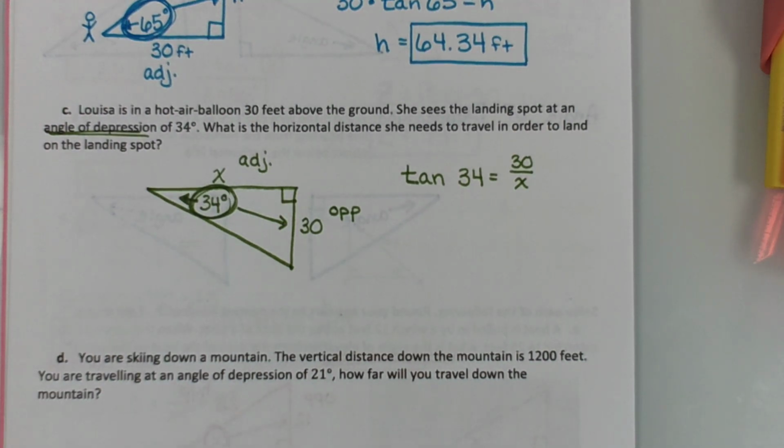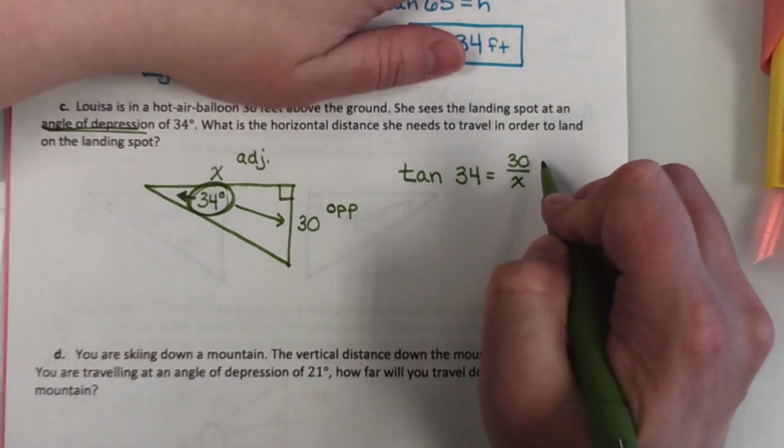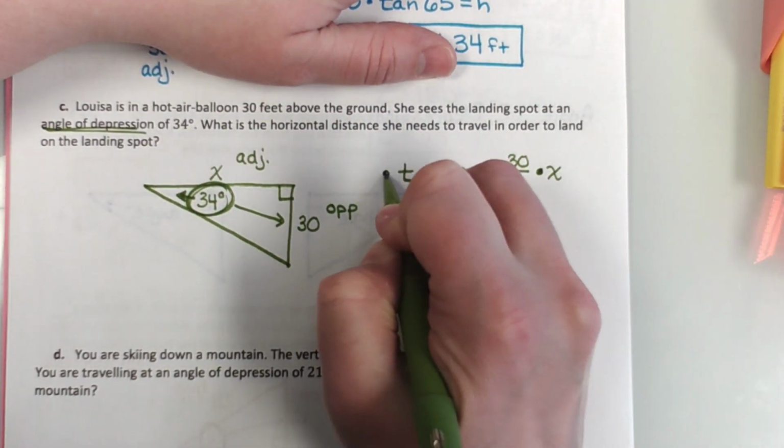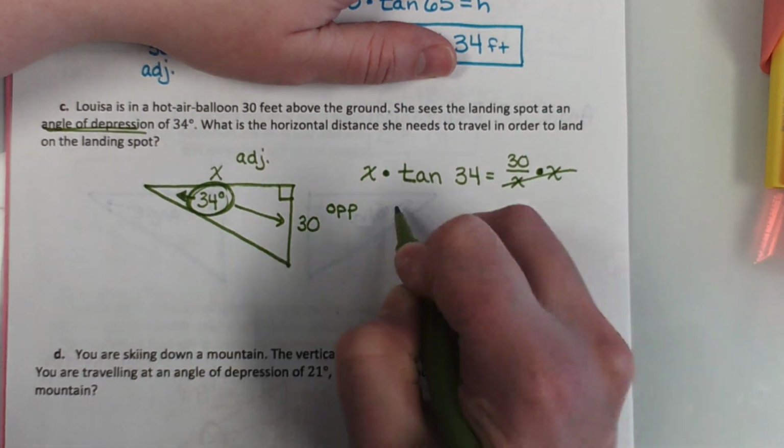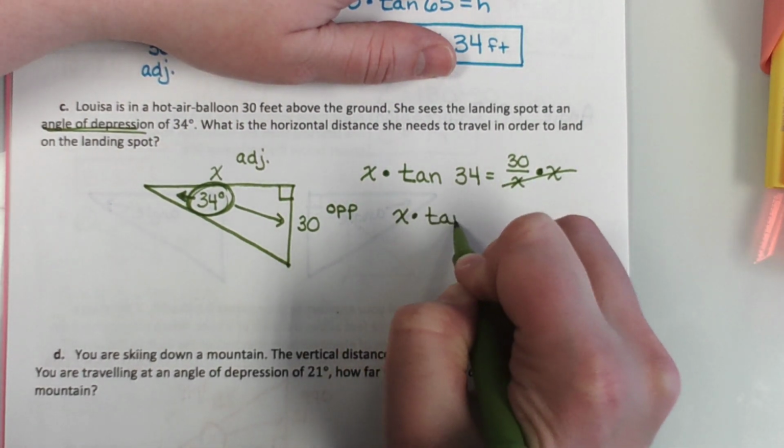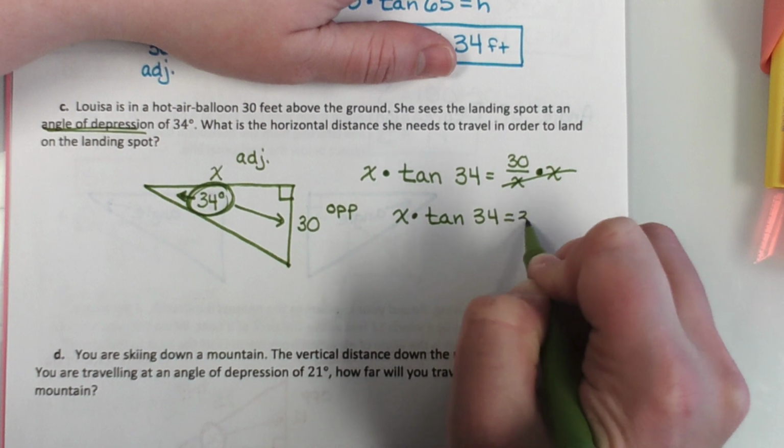Okay, this is going to be one of the last ones we fully solve because this one solves a little bit differently, and I'm emphasizing trying to get all of those different solving types in this section. If I want to get x alone, where do I start? Can we multiply x out of... Multiply it by x. When the variable's in the fraction, you multiply by the bottom of the fraction. When I do that, is x alone though? No, x is getting multiplied by tangent of 34, so I'm not done yet.